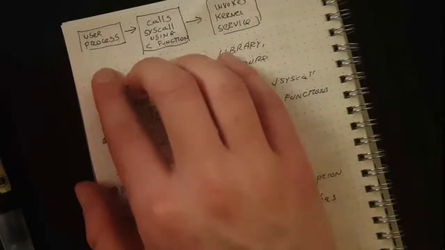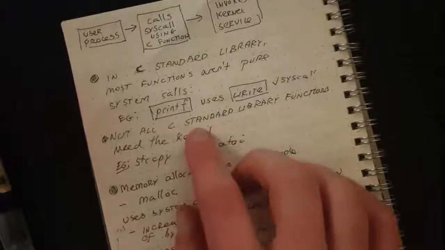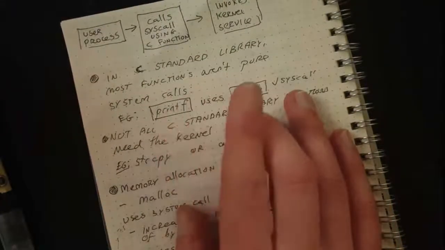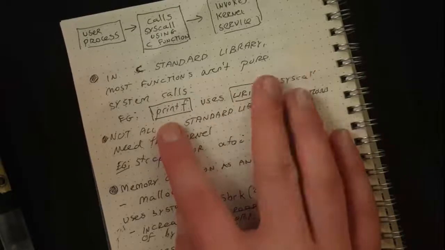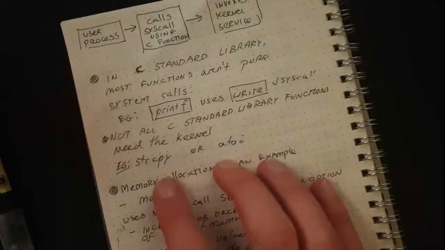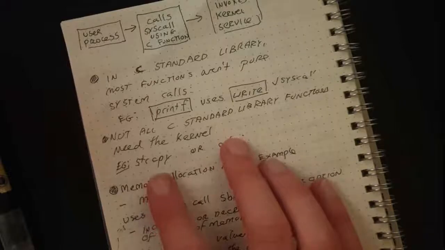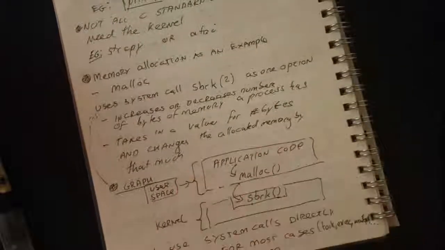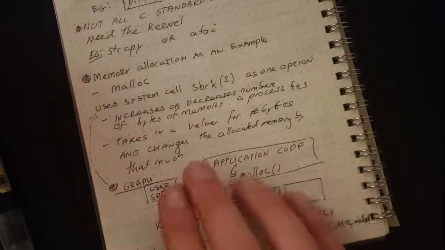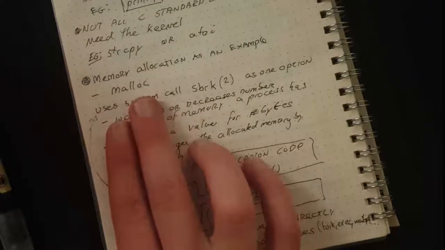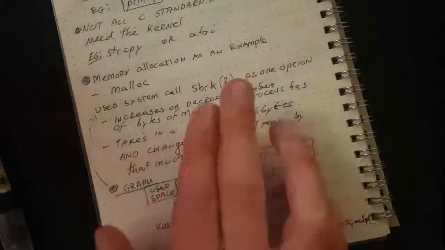So you have a user process, it calls a system call, and that invokes the kernel service. And we saw that printf uses write, and not all C standard library functions need system calls. We looked at memory allocation as a quick example that uses SBRK.